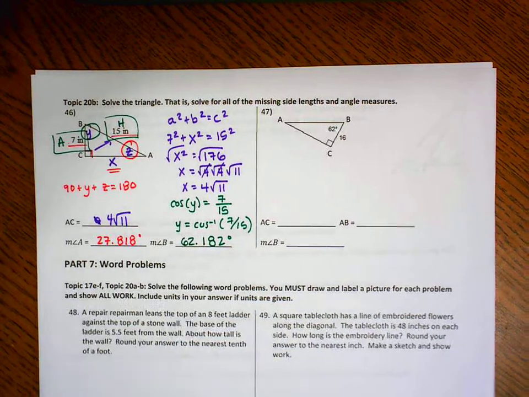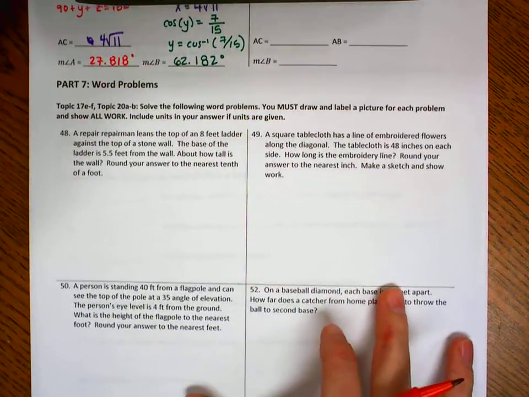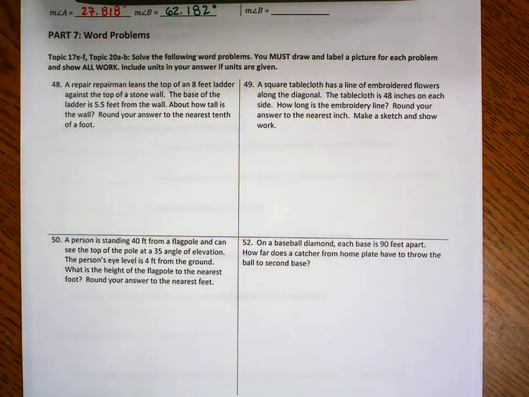We're doing okay on time. What I'm going to do for these word problems, I'm not going to solve them for you. I just want to help you draw the pictures. Okay? There's a couple typos.